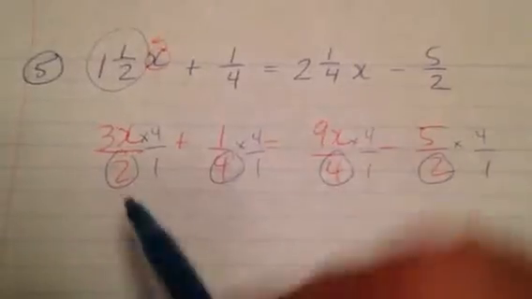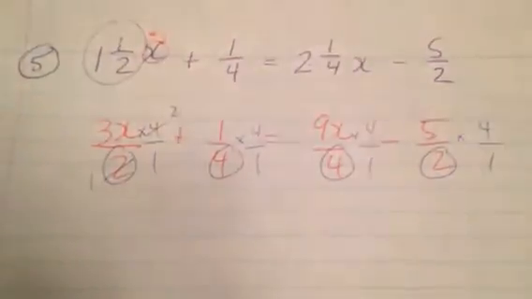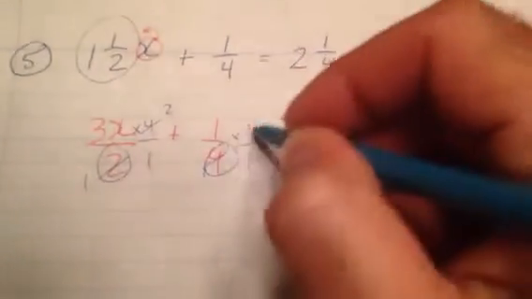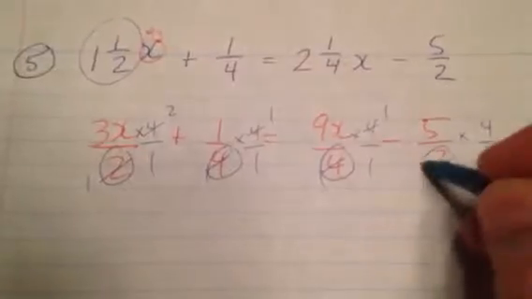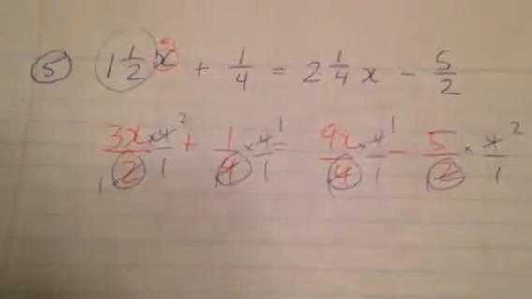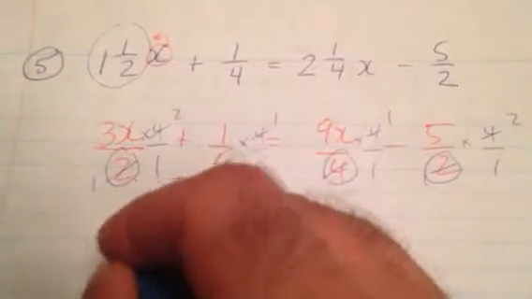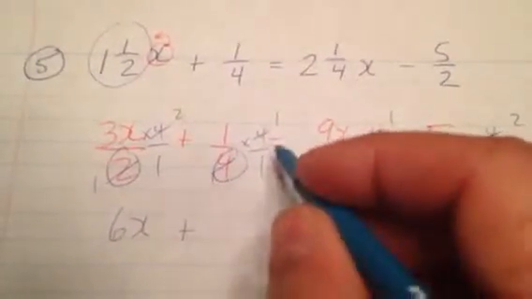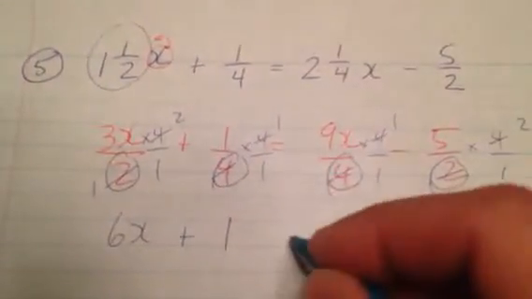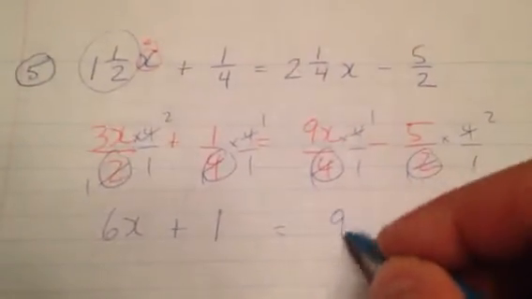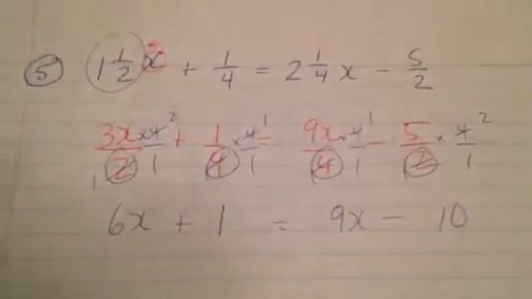Look for bikini numbers. There they are right here. 2 and 4. That's a 1. That's a 2. They both divide by 2. These are 1s. These are 1s. That's a 1. That's a 2. Rewrite the equation. 3x times 2 over 1 times 1, 6x. Plus 1 times 1, 1 over 1. That's 1. Equals 9x minus 10.